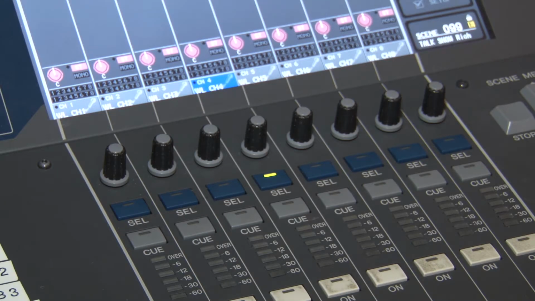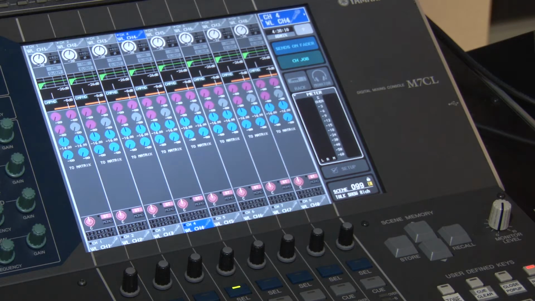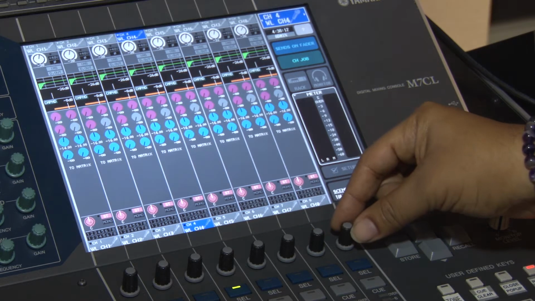Trim lets you add a little extra boost to microphones attached to people with soft voices and lower inputs on microphones attached to loud instruments. Trim knobs are located on the upper area of the CENTRALOGIC side.